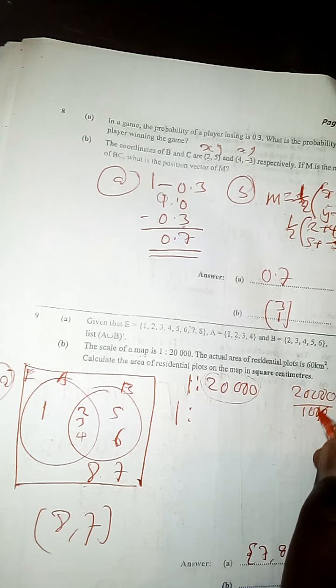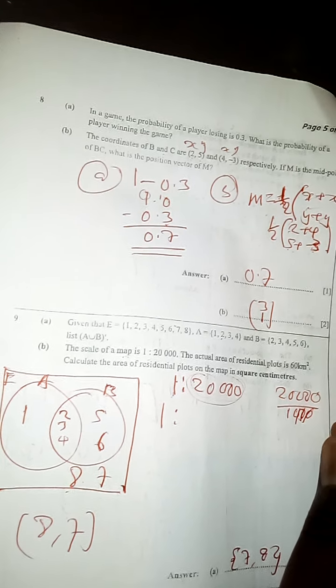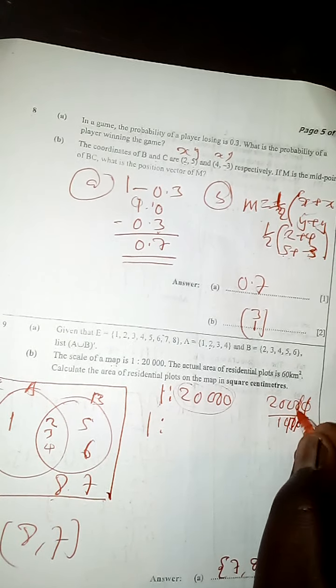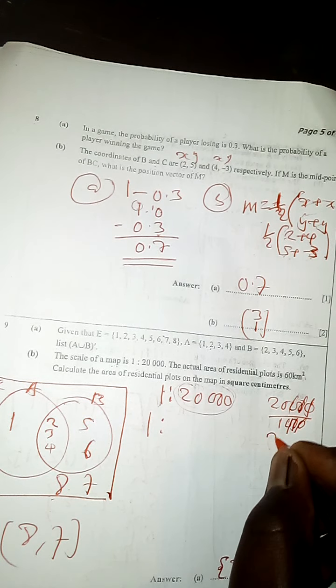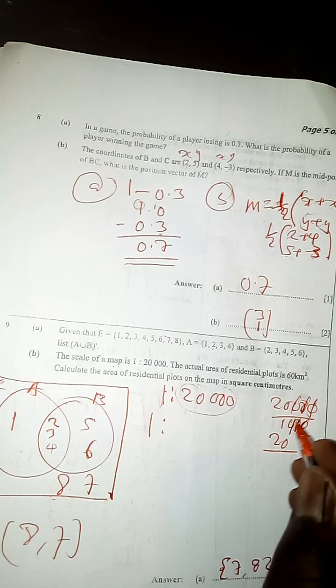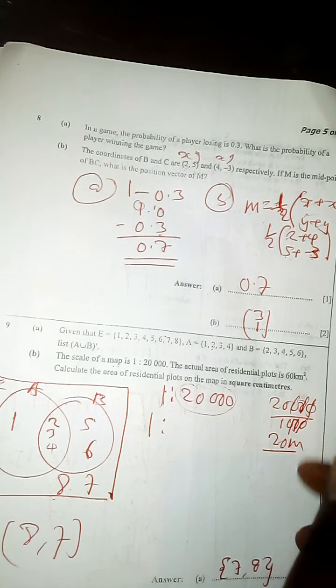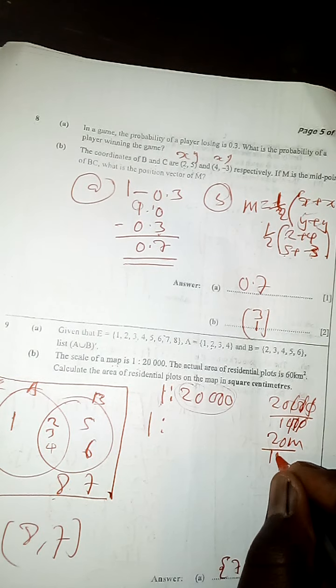So you cancel 1, 2, 3, then even here 1, 2, 3, so we remain with 20. Again 20 will be 20 meters. This 20 again we divide by 100.